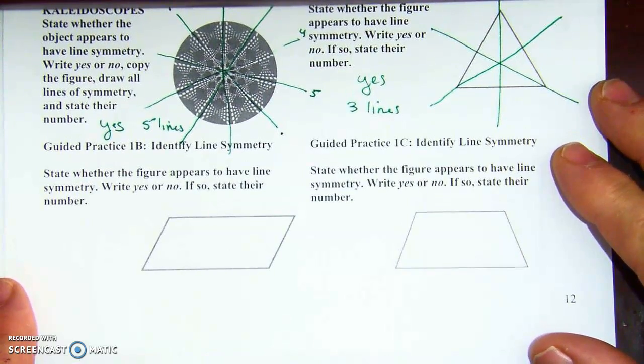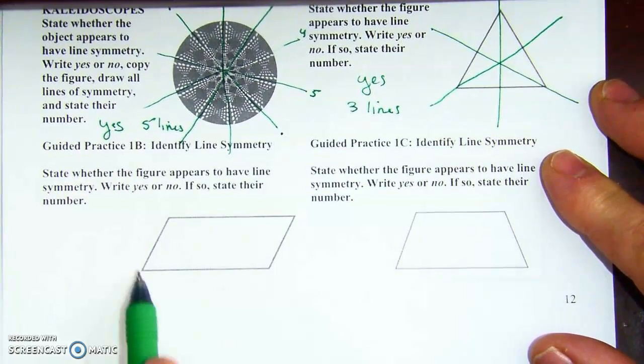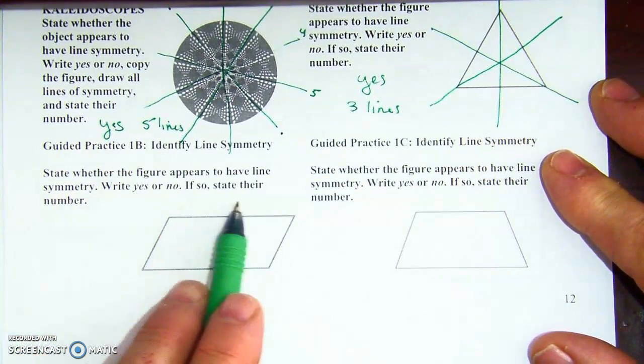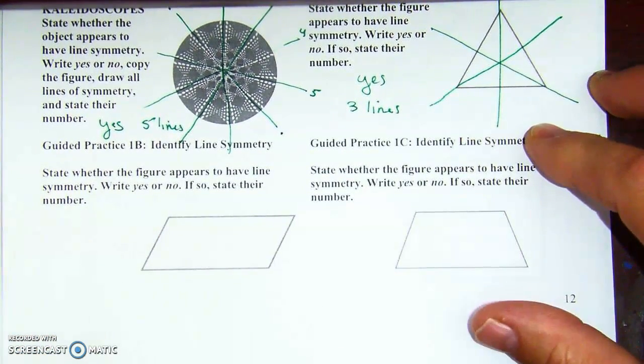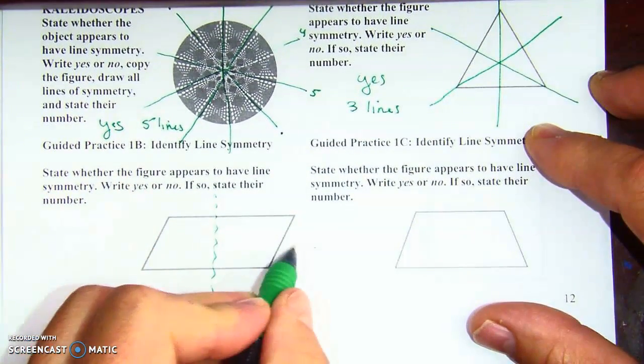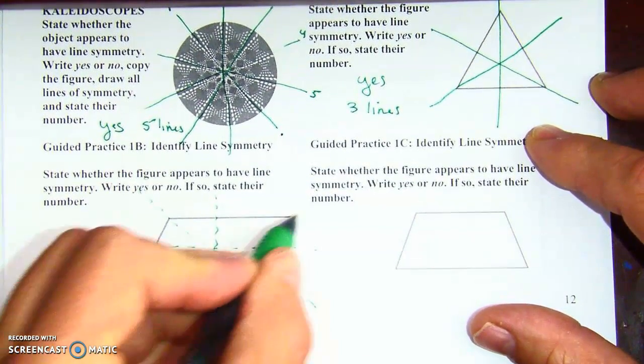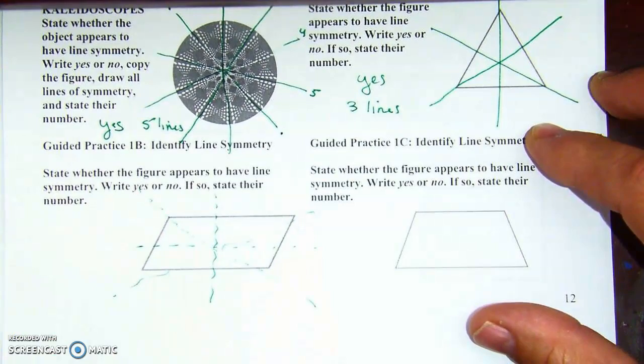If you did pause your video and try these on your own, okay, try to state this here. State whether this figure appears to have a line of symmetry, yes or no, and state the number of lines there are. Okay, so we always look, and I'm going to draw dashed lines here, at the common ones. We always like to go this way, and sometimes we like to go diagonally too on figures like this.